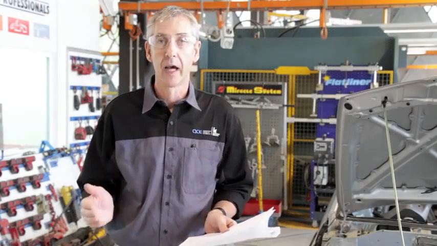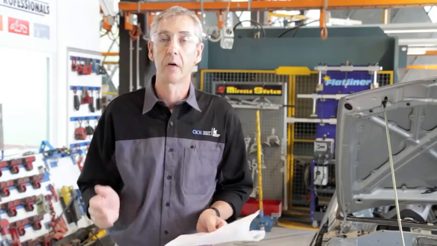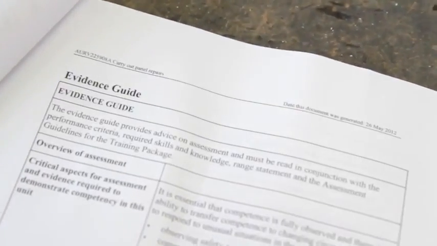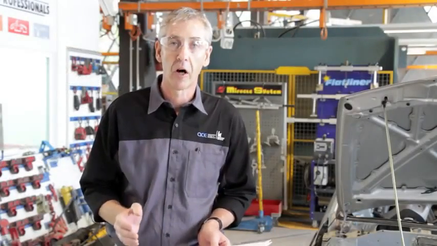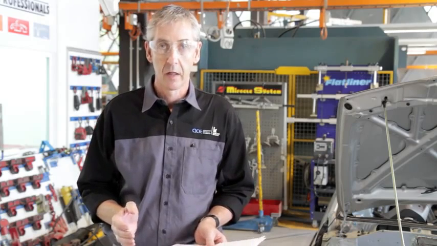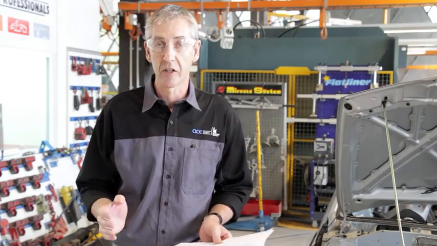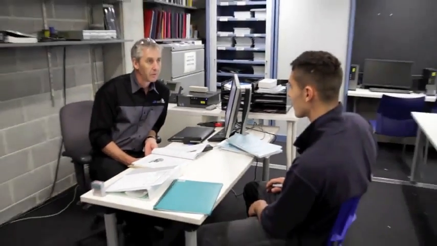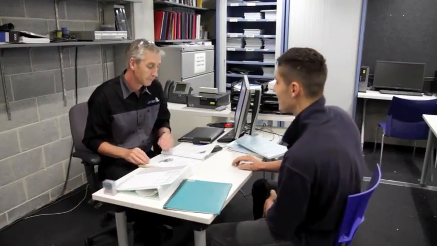When the evidence has been gathered, it's evaluated against the requirements of the unit and a judgment is made. You can only make this judgment if you know exactly what's required for the unit, and in particular, what's stated in the evidence guide of the unit. If the right type and amount of evidence is gathered, then evaluating and making a judgment is clear and straightforward. With the right assessment process and evidence, then no matter who does the assessing, the same conclusion will be reached.